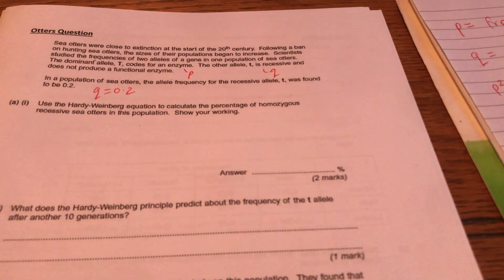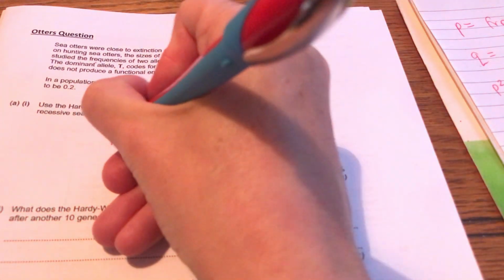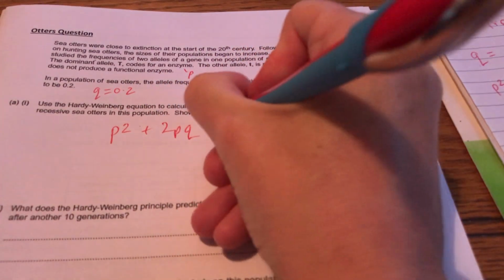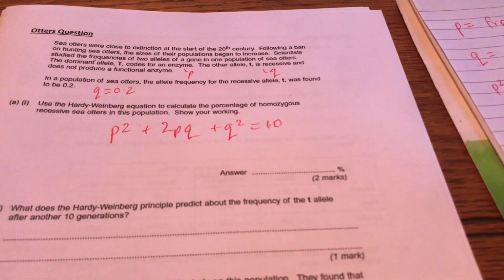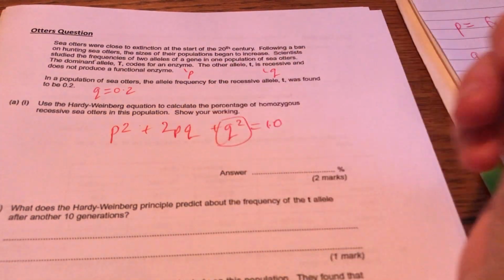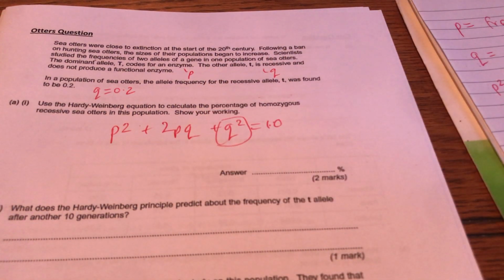Use the Hardy-Weinberg equation to calculate the percentage of homozygous recessive sea otters in the population. So P squared plus 2PQ plus Q squared is 1.0. What am I trying to find out? I'm trying to find out the percentage of homozygous recessive sea otters. That's these ones, isn't it? What percentage are Q squared?